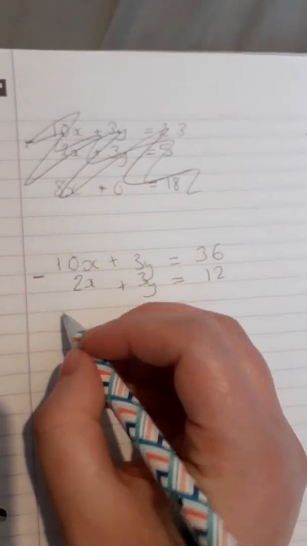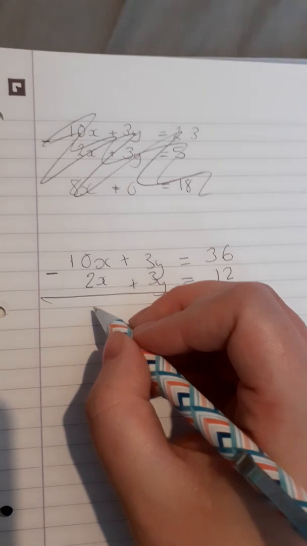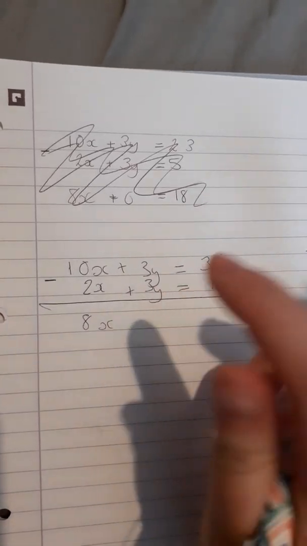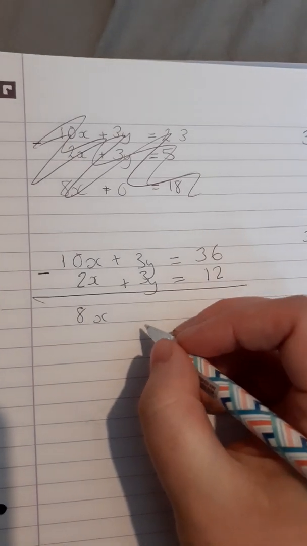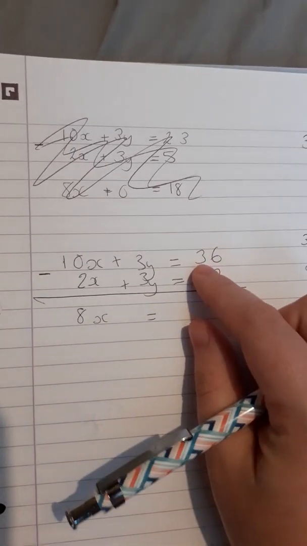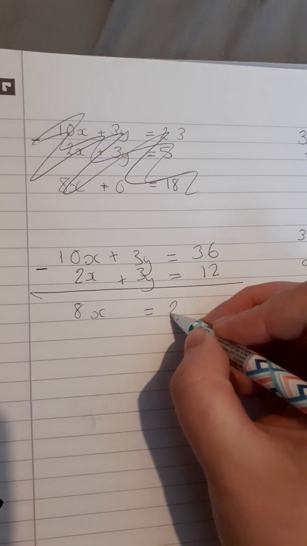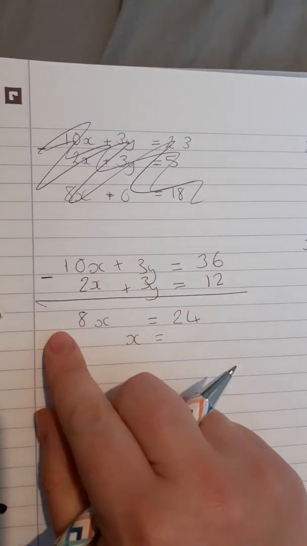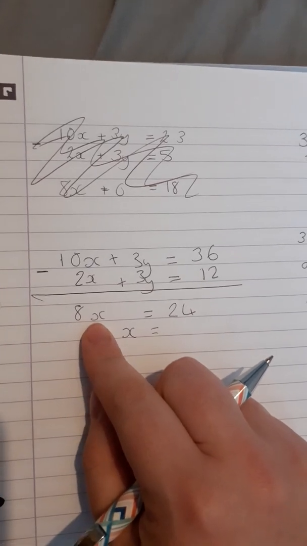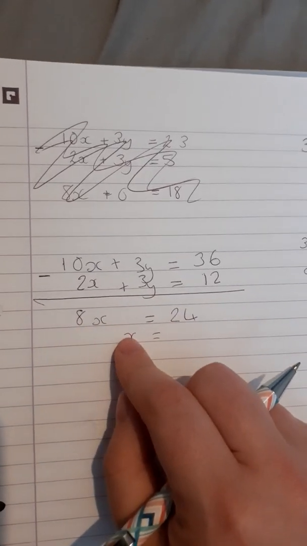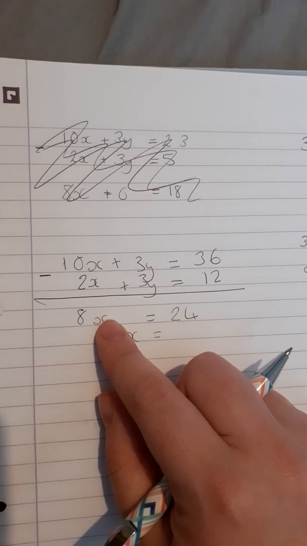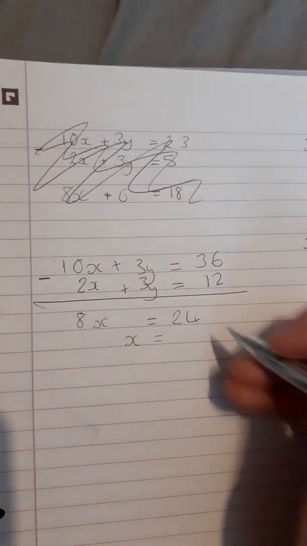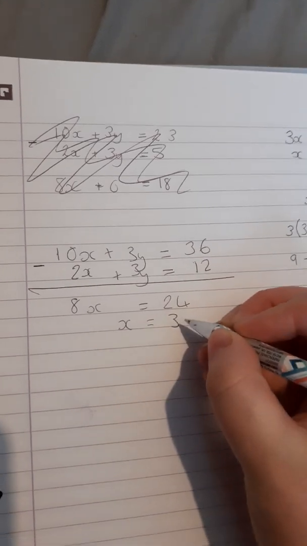So I'm going to put a minus there, and then we're going to do this. 10x take away 2x is 8x. 3y take away 3y is just 0, so we can ignore that. And then 36 take away 12 is 24. So then we divide both sides by 8 to figure out what x is. 8x divided by 8 is x. And 24 divided by 8 is 3.